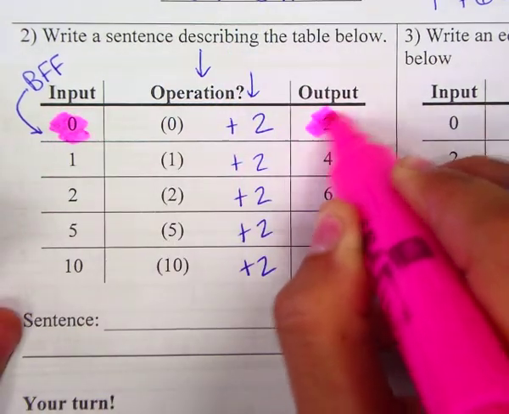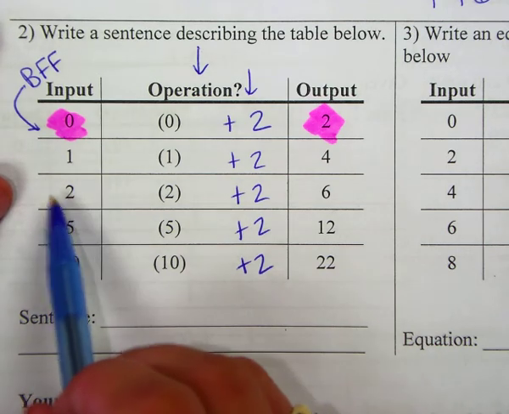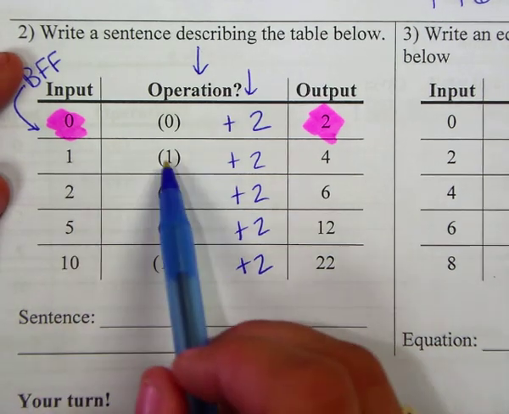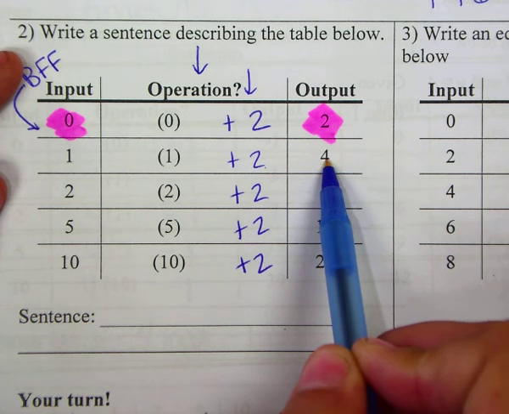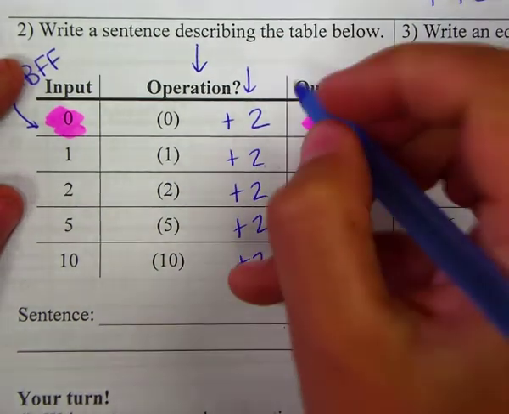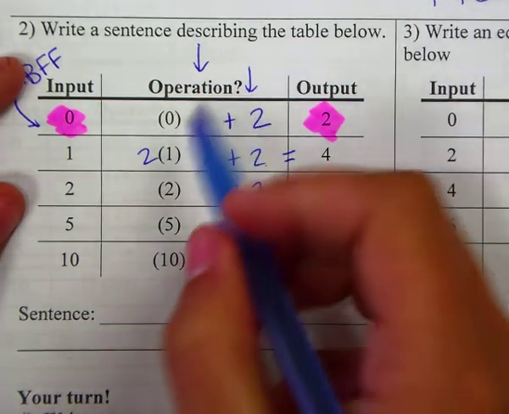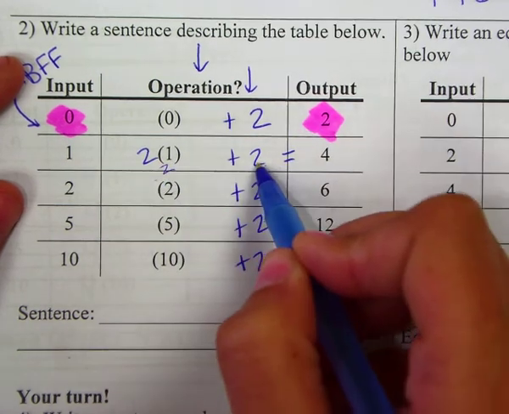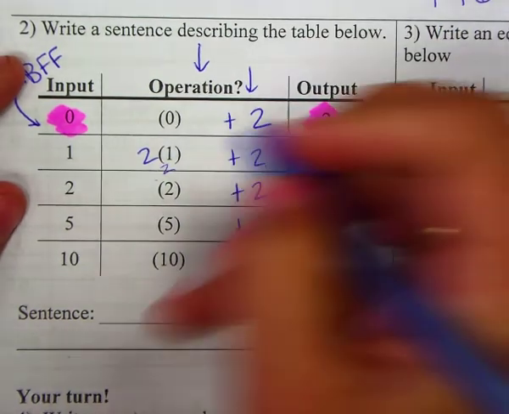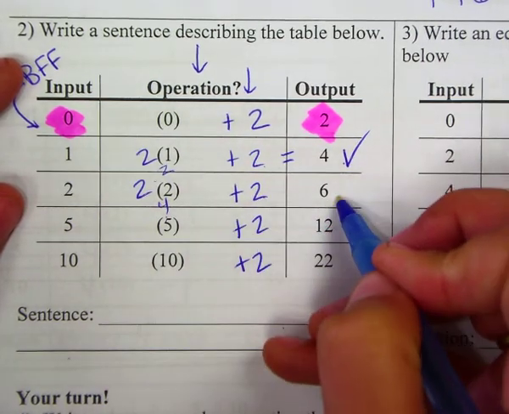I put 0 in, I get 2 out, I have to be adding 2. Then I'll move on to the next row. And it says 1 plus 2 equals 4. Well, that doesn't work, right? 1 plus 2 is 3. So how about I try 2 times 1? 2 times 1 is 2, and then 2 plus 2 is 4. Nice. Let me double check it. 2 times 2 is 4. 4 plus 2 is 6.